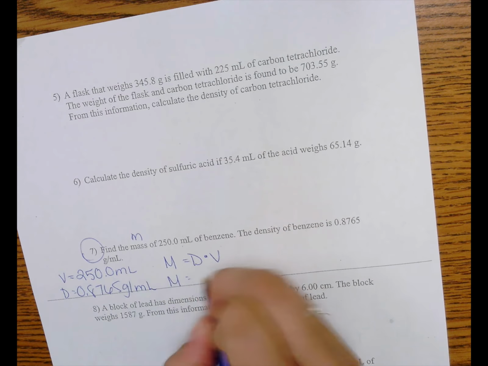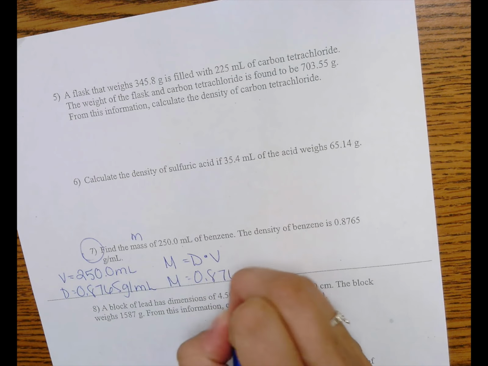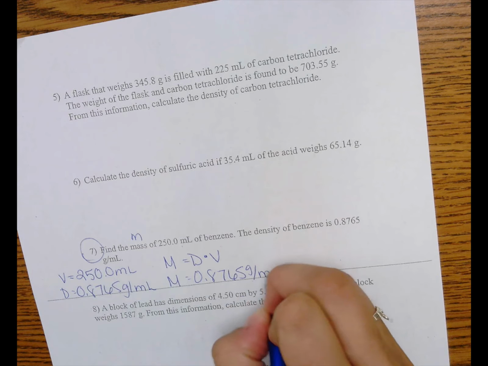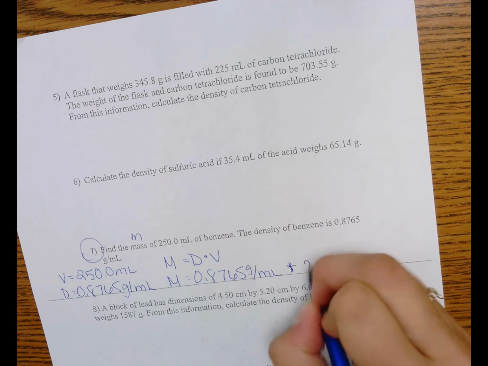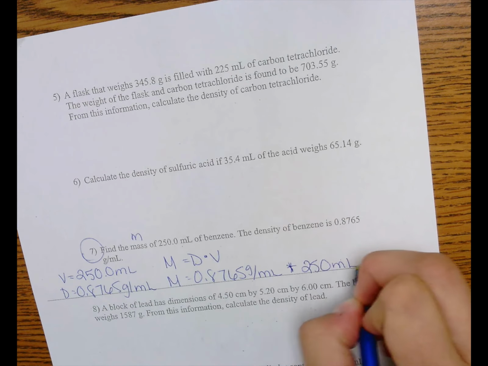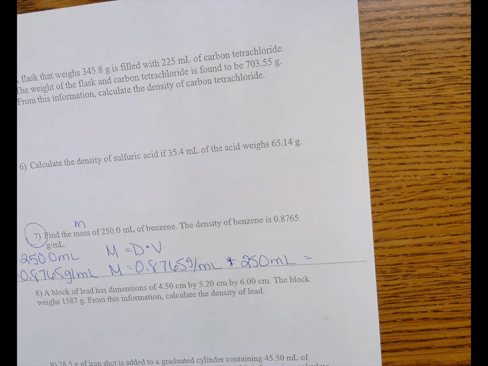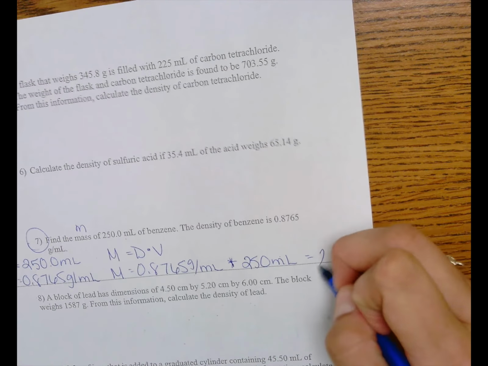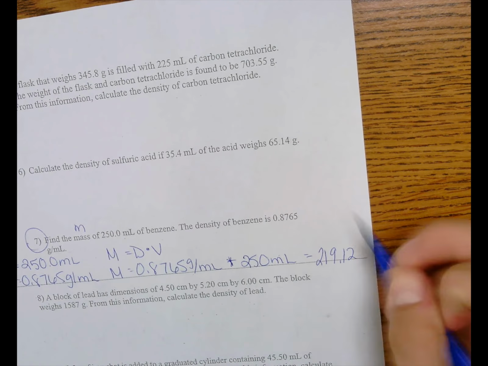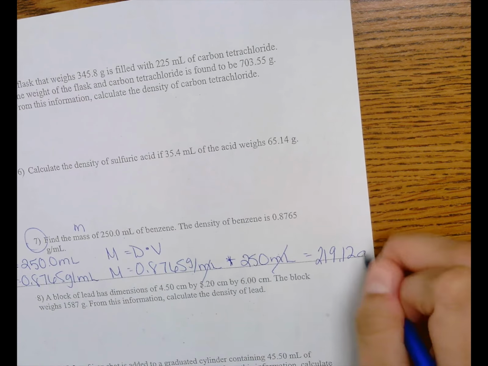So all we have to do is 0.8765 grams per milliliter times 250 milliliters. When you type those two numbers into your calculator and multiply them by one another, you will get 219.12. The milliliters will cancel out and you'll be left with grams.